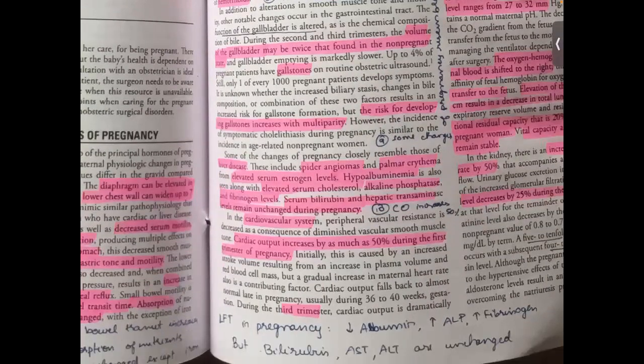Next, some of the changes of pregnancy closely resemble those of liver disease. Spider angioma, palmar erythema, and elevated serum estrogen levels are seen. Hypoalbuminemia is also seen along with elevated serum cholesterol, alkaline phosphatase, and fibrinogen levels. Serum bilirubin and hepatic transaminase levels remain unchanged.